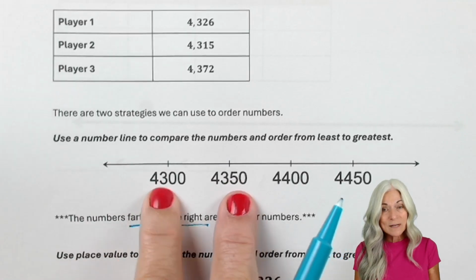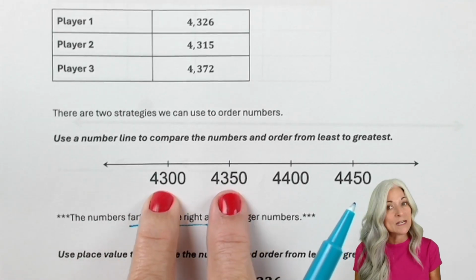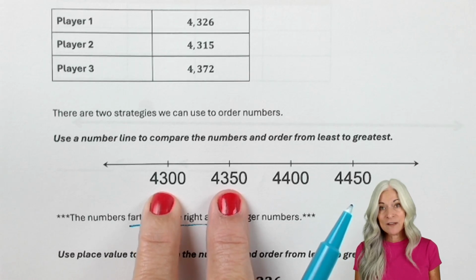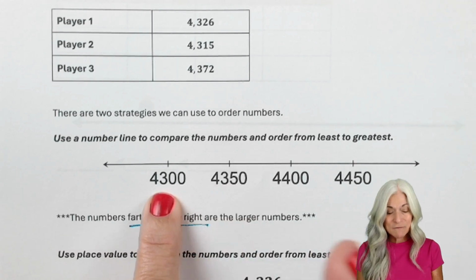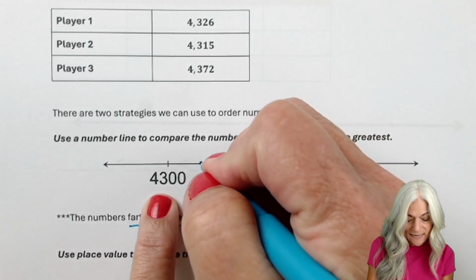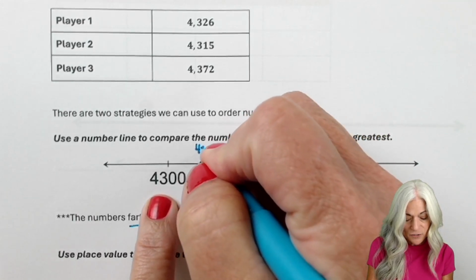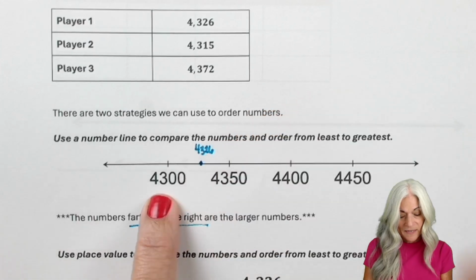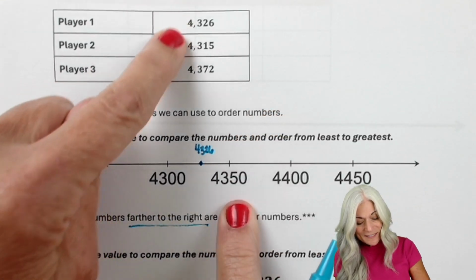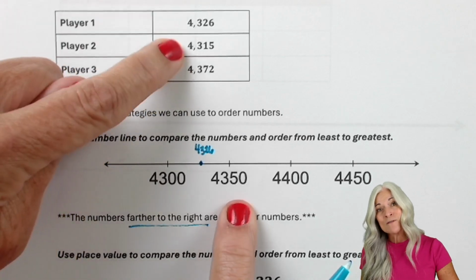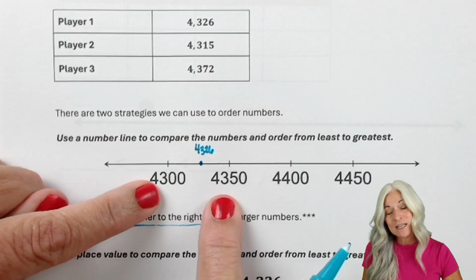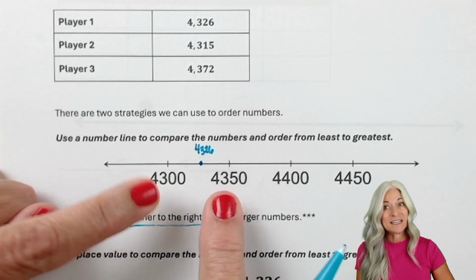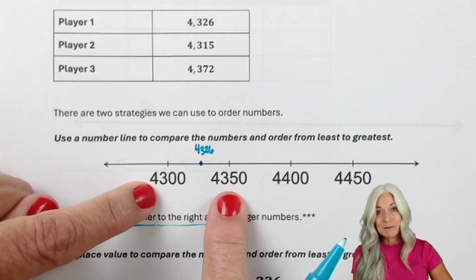because in the middle, and these are the conversations, well, what number's in the middle of 4,300 and 4,350? Well, right in the middle is going to be 4,325. So 4,326 would be just to the right. Now, look, the first two numbers are falling in between 4,300 and 4,350. That's why this is such a good discussion point.